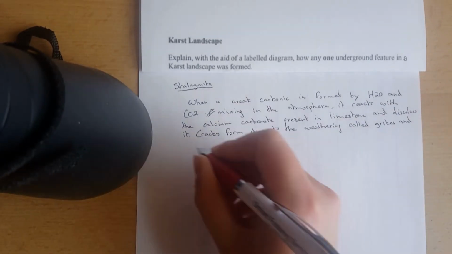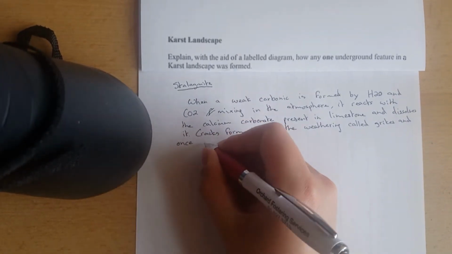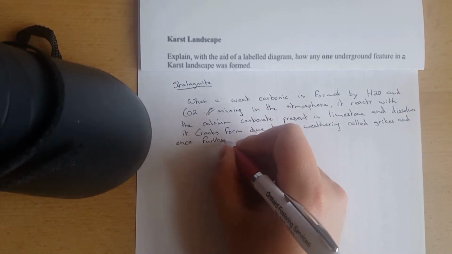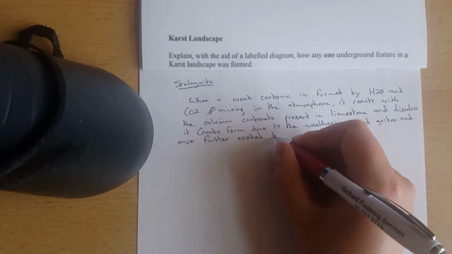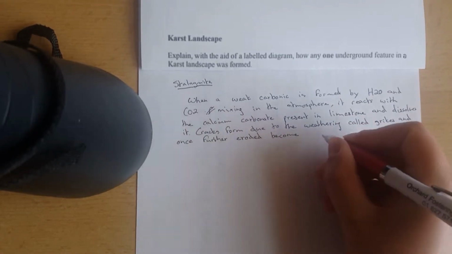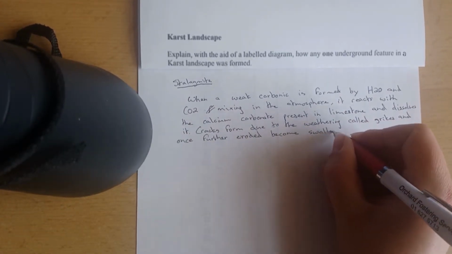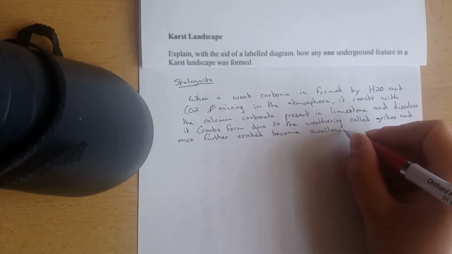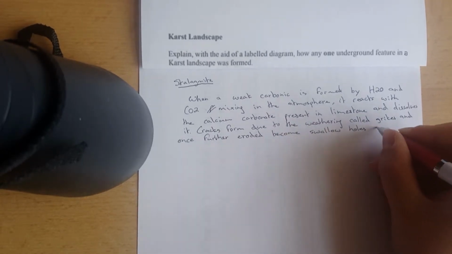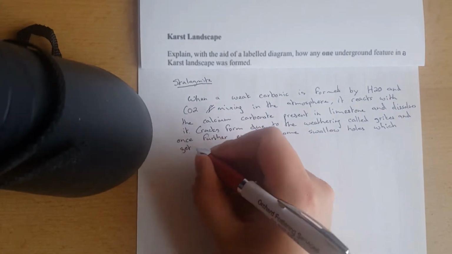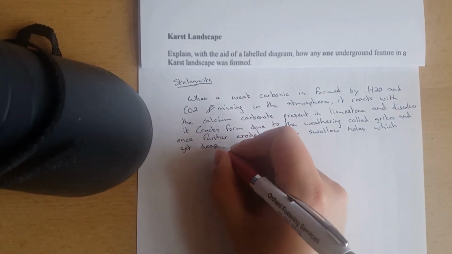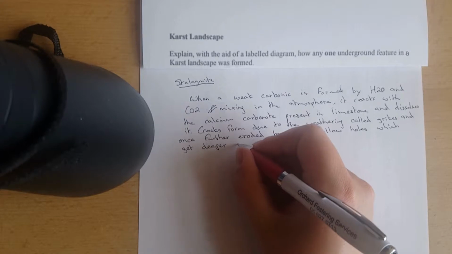And once further eroded, become swallow holes, which get deeper and deeper, as well as wider.